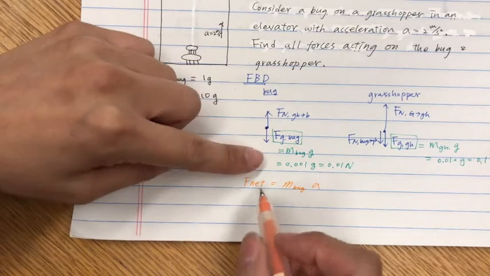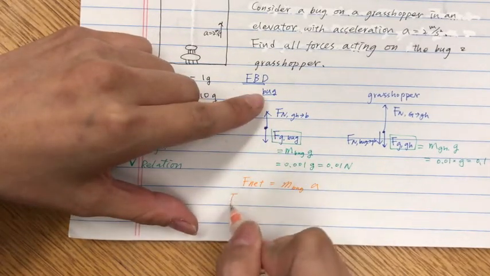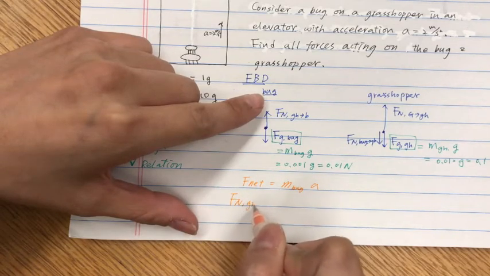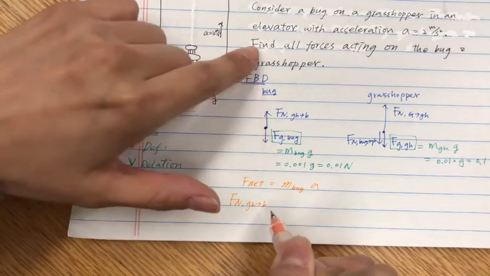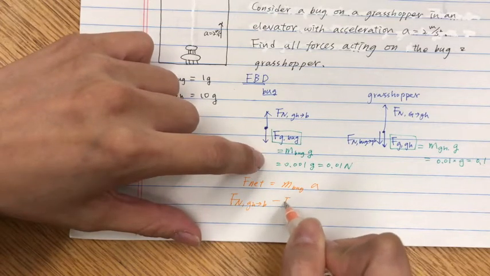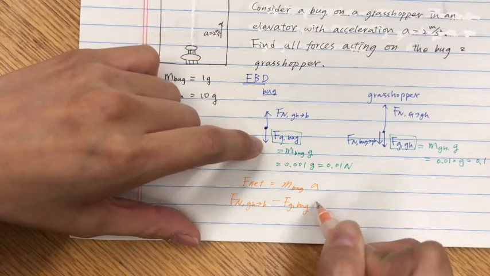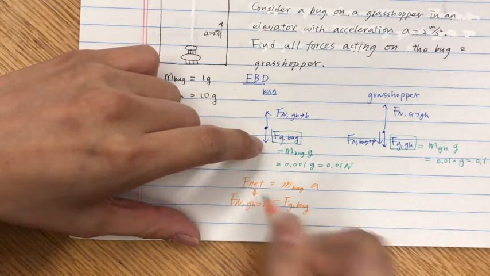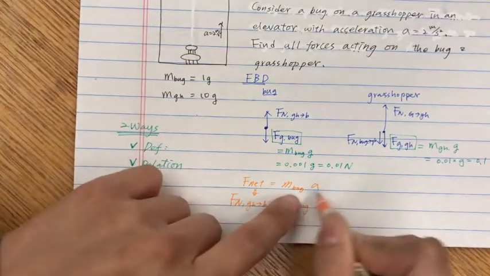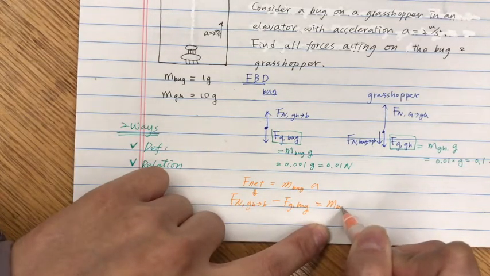So in the y direction, the sum of all these forces will have the normal force, which is going upward. We also have the gravitational force, which is downward, so I put a negative sign. So this is the net force, equals to ma. M is m.